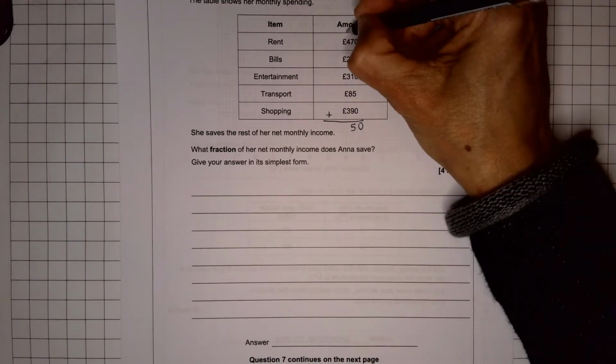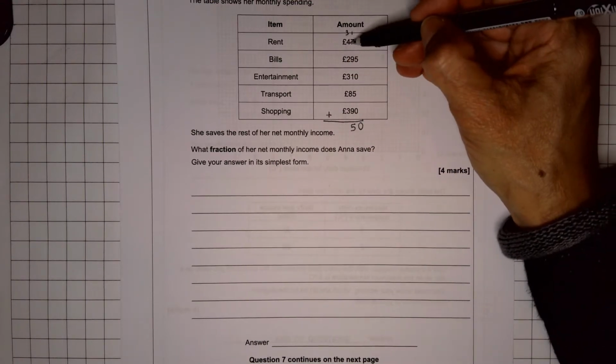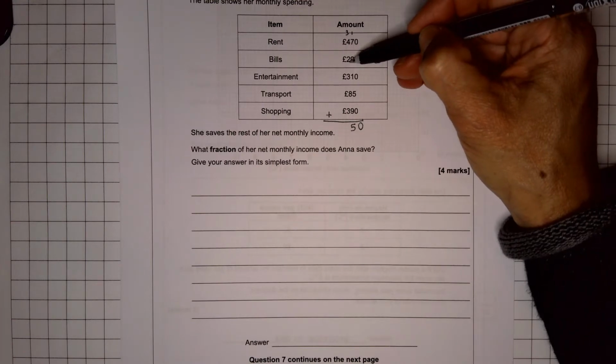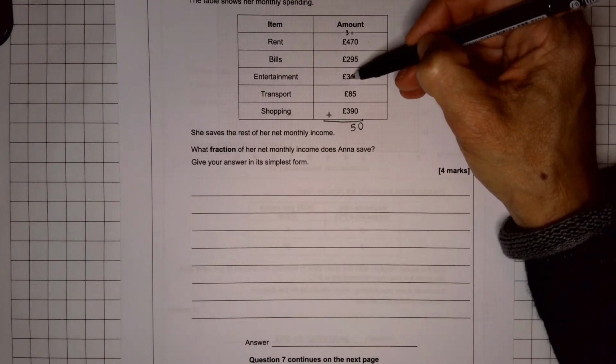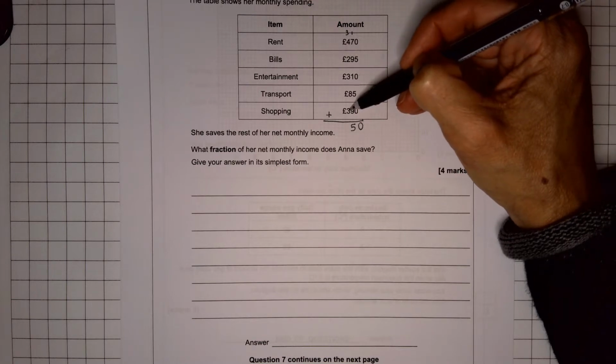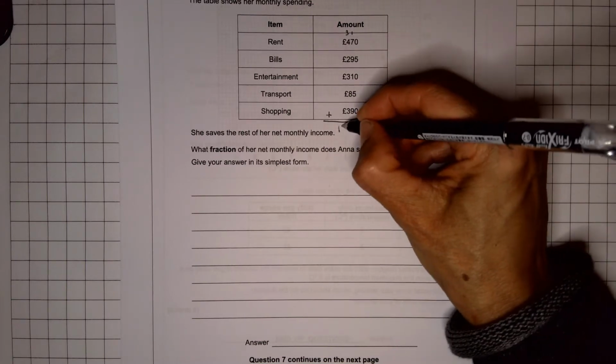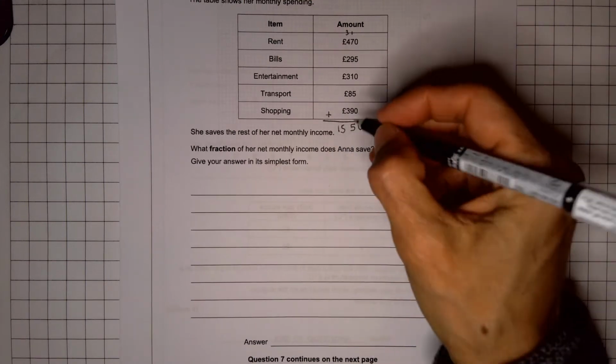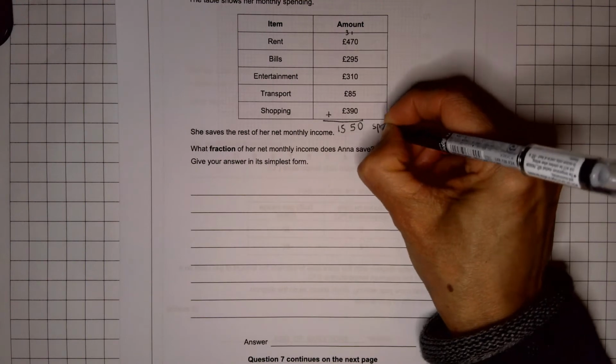Carry 3. So 3 plus 4 is 7. 7 plus 2 is 9. 9 plus 3 is going to be 12. 12 plus another 3 is going to be 15. So the answer for this one is going to be 1,550. So let's write that down. Okay, so that's how much she spends.